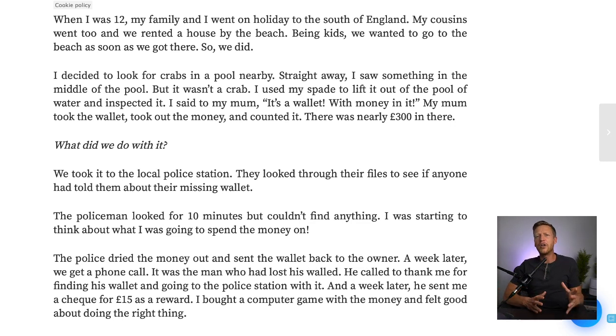So I noticed a couple of errors in that story, which is fine. We all make mistakes. And also, I forgot to mention that the policeman found the person who had lost his wallet. Now, that is the past perfect. The policeman had found the person who had lost his wallet. So we're using here the past of the past. The policeman had found the person who had lost his wallet. A really good example of the past perfect there.